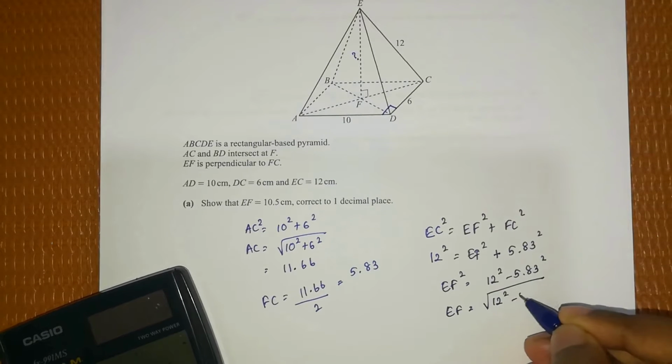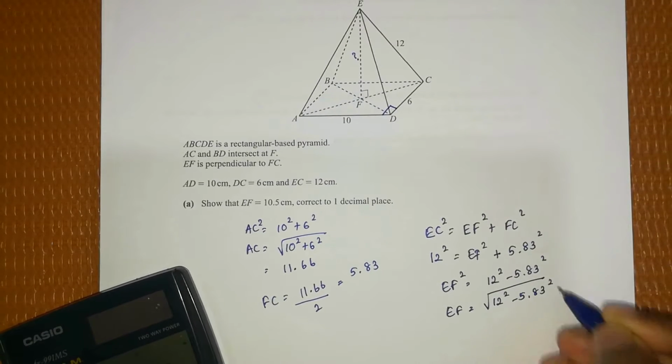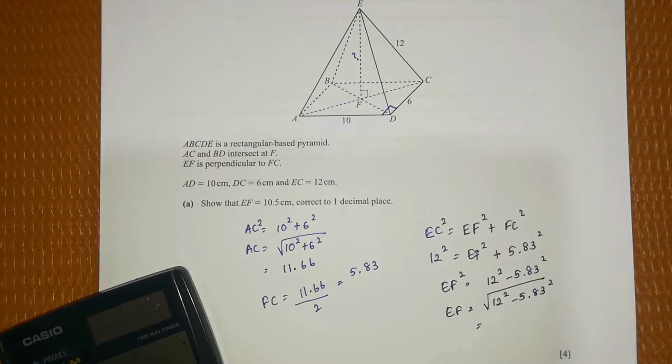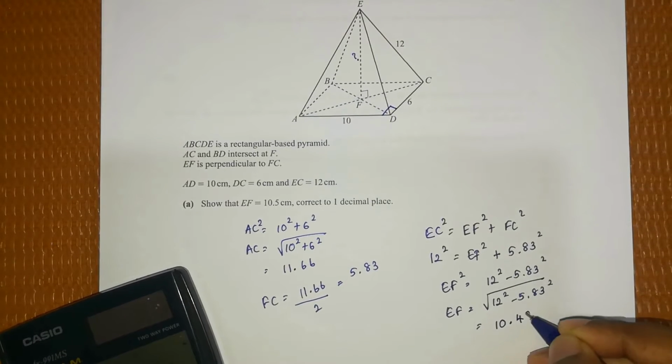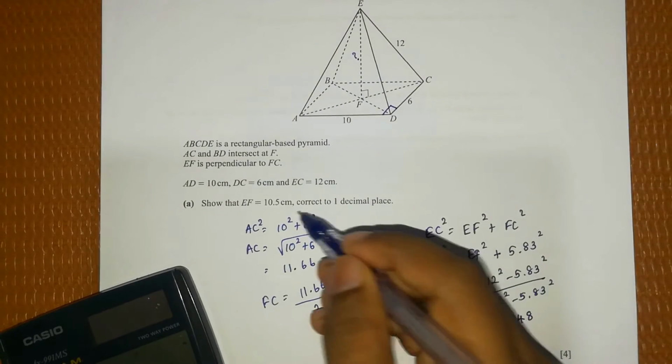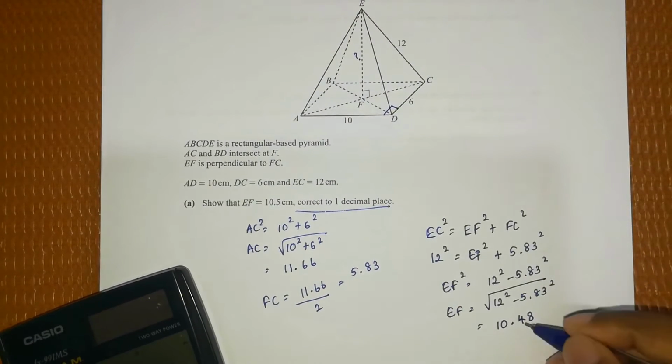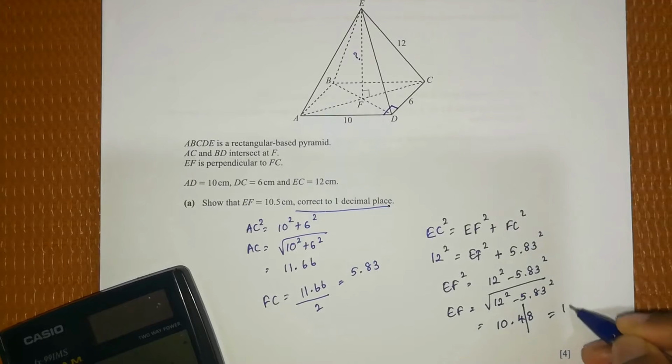You don't have to write all these steps. You can easily use your calculator for this, but I'm writing it here for your understanding. So the answer is 10.48, and they ask for the answer correct to 1 decimal place, so that is 10.5.